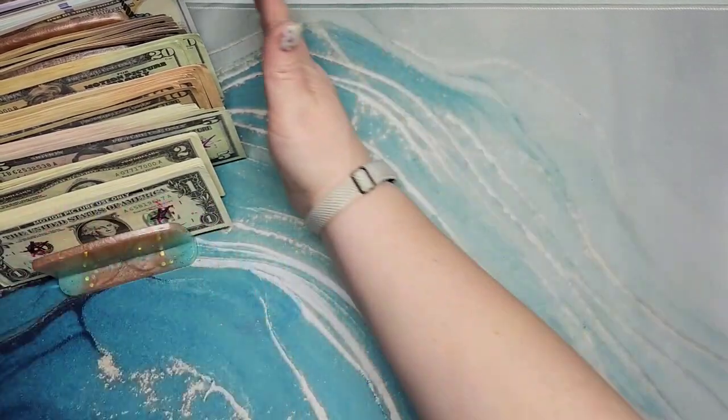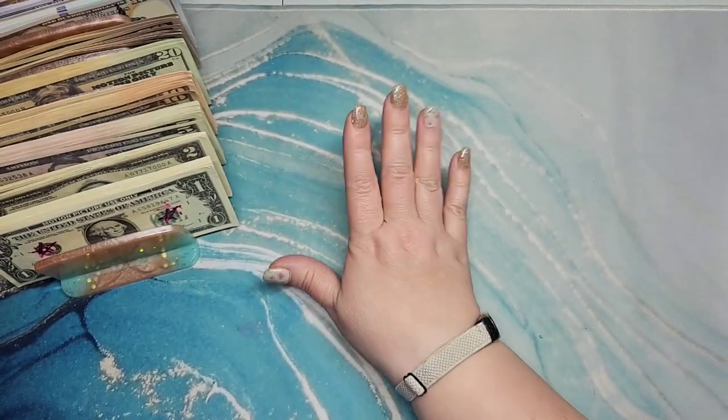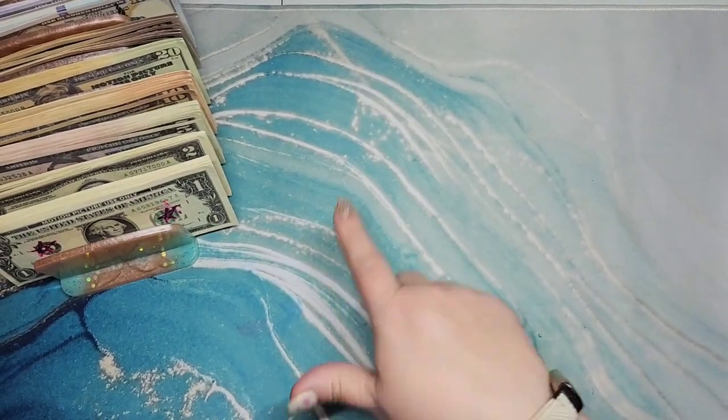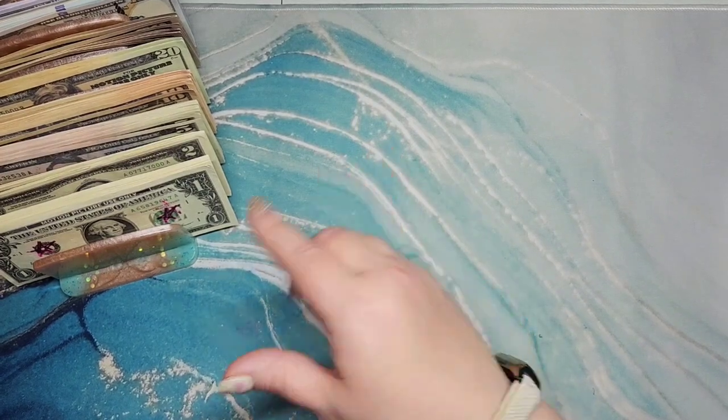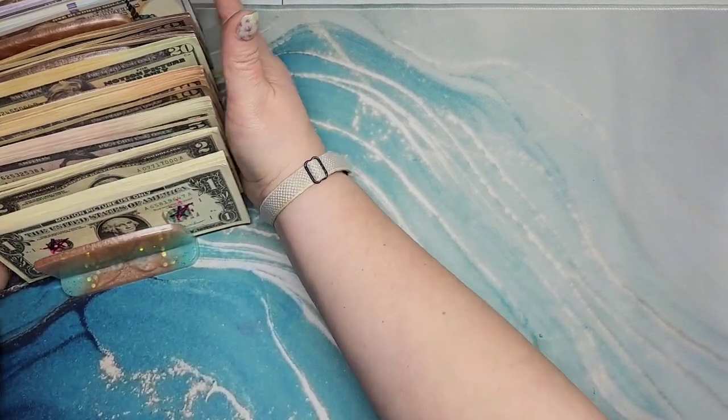Okay, so now that we have my online binder done, I'm going to move on to my wallet and then my long term with my real cash that I pulled out from the bank. So I'm going to go ahead and put this prop money away.